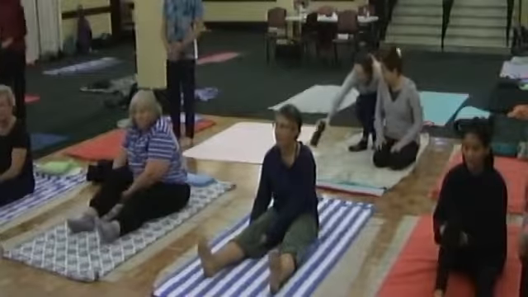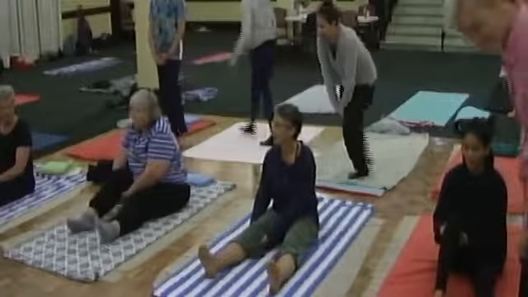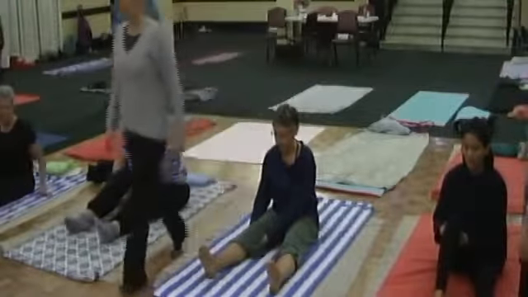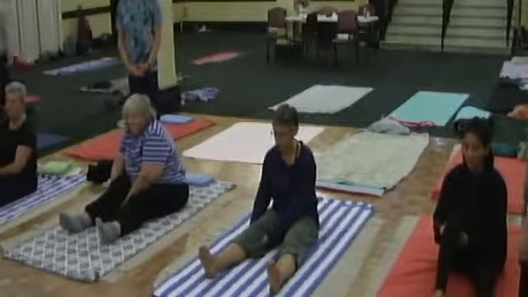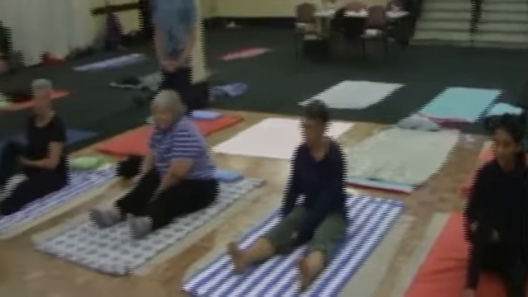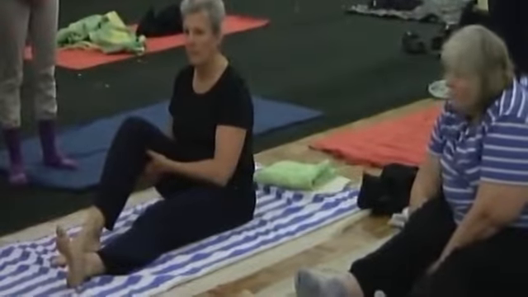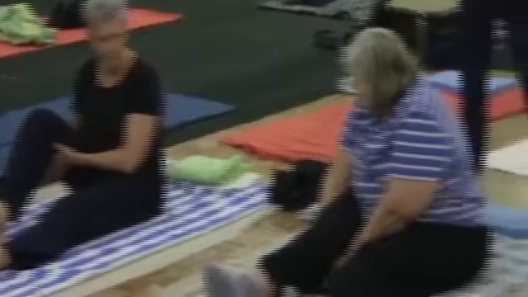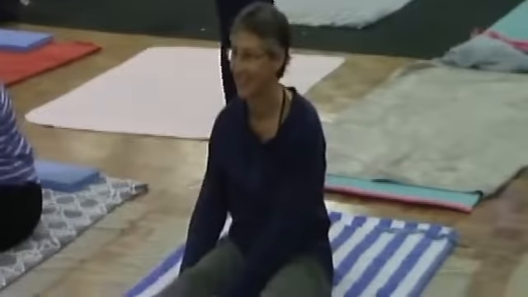Have a look what these people have done with their shoulders to get their hands behind their knee. So we've got a little bit of rotation here to get the hands. Sue's going to stay pretty much front plane. Doris is front plane. She's a little bit shorter on her left side.